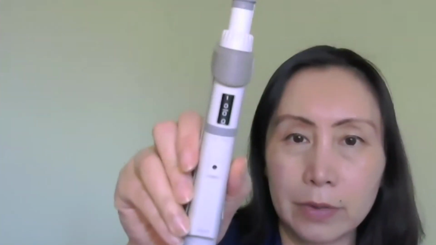So I adjust the reading to 1000. That will be 10 microliter. Now I got it, you can take a look. So that's 10 microliter, and I got the tip.